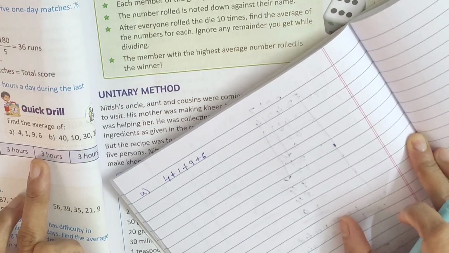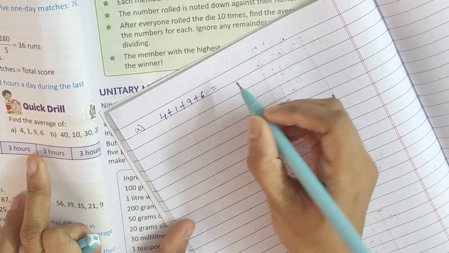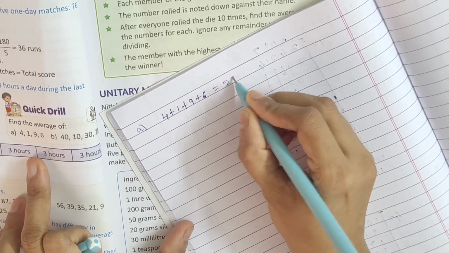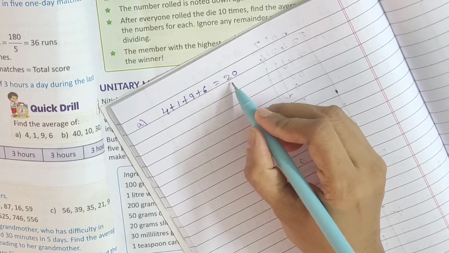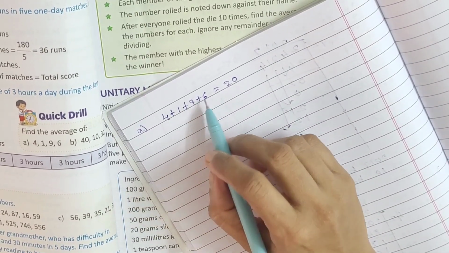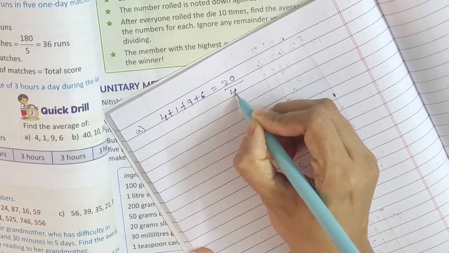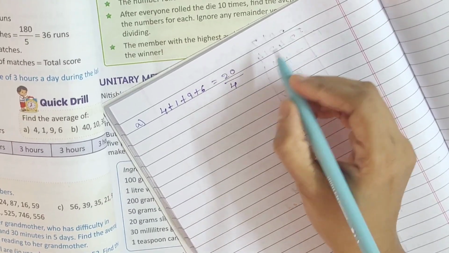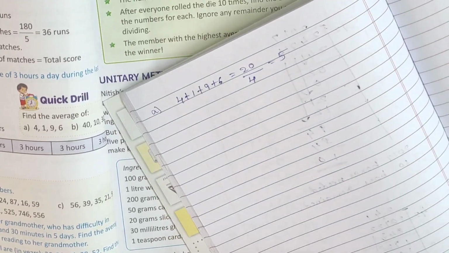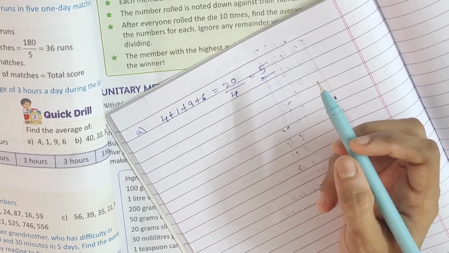The answer is 20. This is divided by the number of values, 1, 2, 3, 4. So, 20 divided by 4. How much? 5. Understood? This is the average of this group.